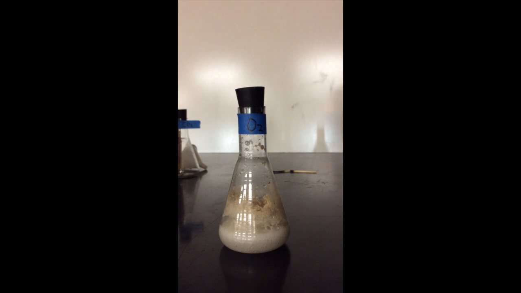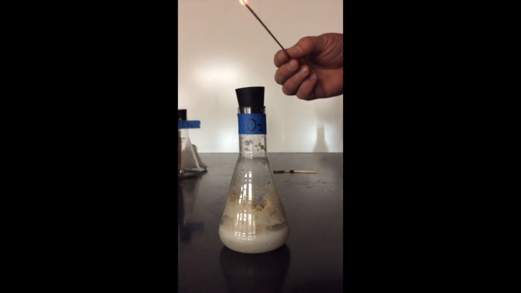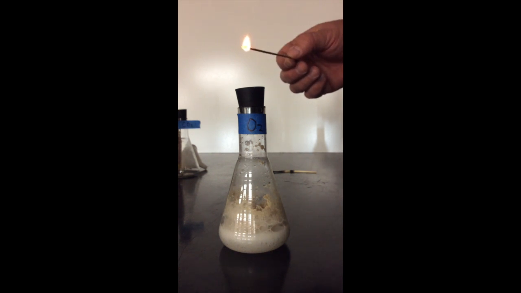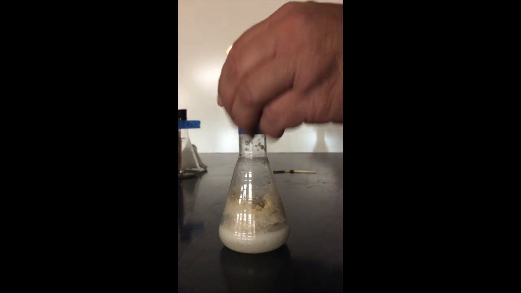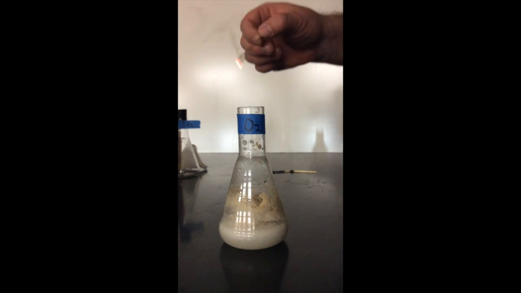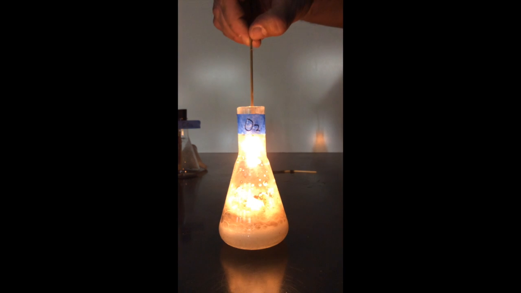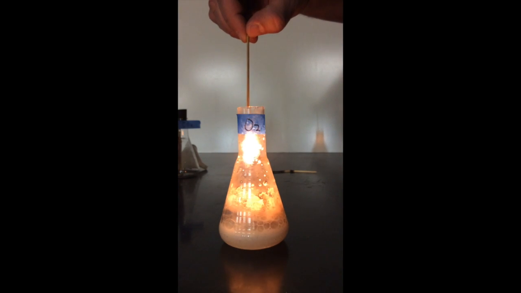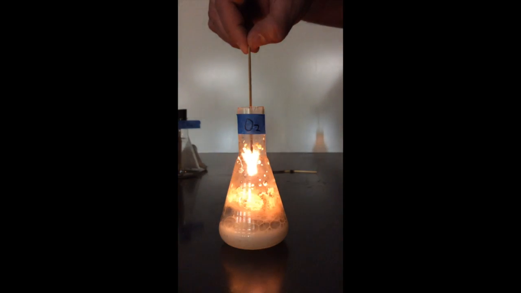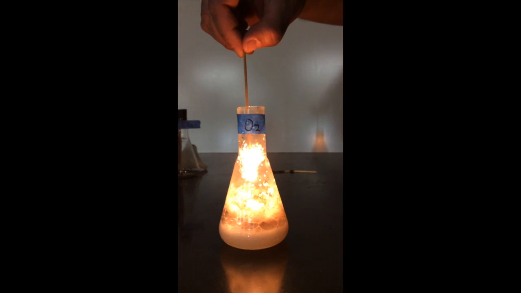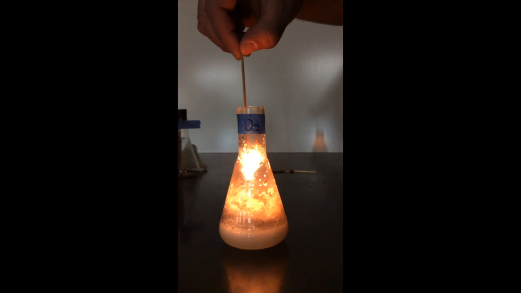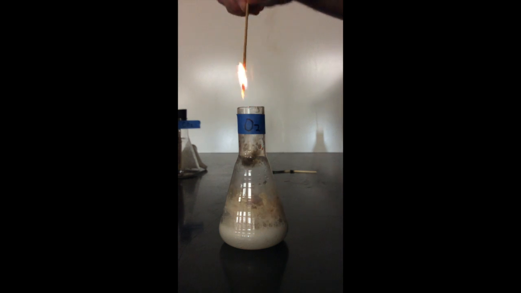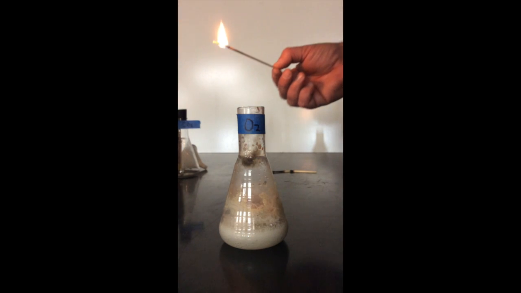This time, I'm going to take the stopper off the top of the flask and gently blow out my splint, and we'll see if it lights back up again, indicating a high presence of oxygen. You'll notice the wooden splint's burning very brightly in the presence of an oxygen-rich environment, so we did indeed produce a lot of oxygen with our reaction between hydrogen peroxide and yeast.